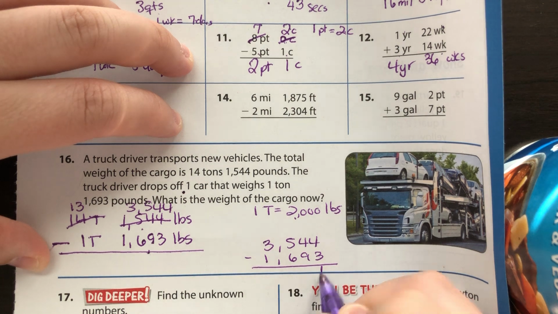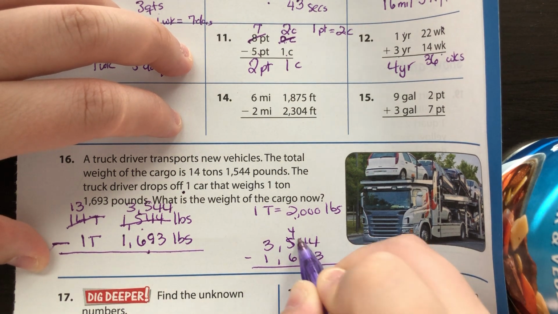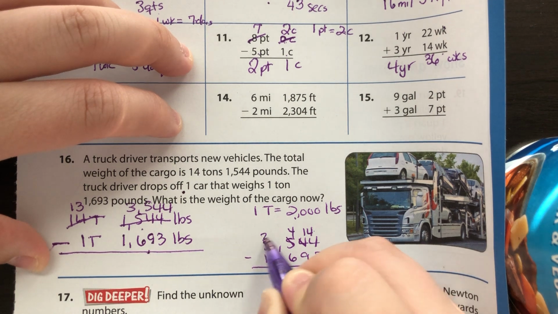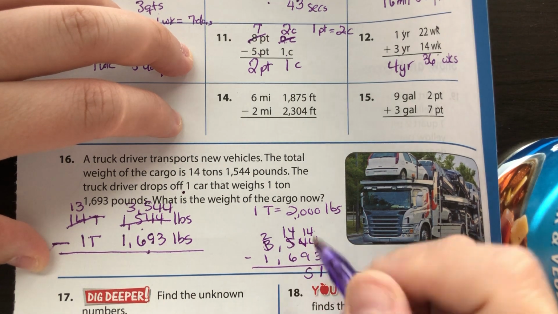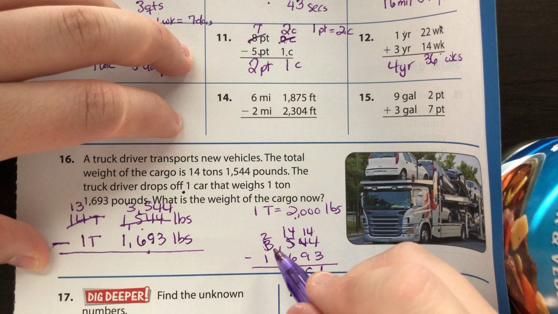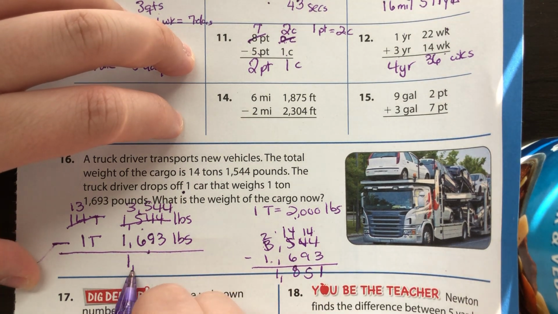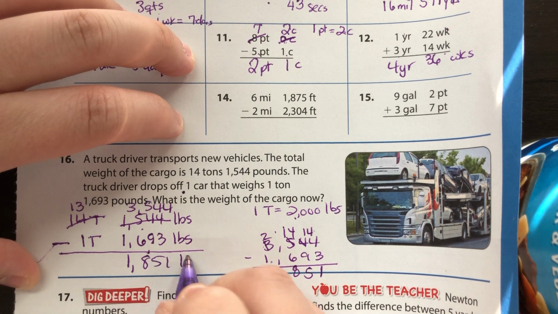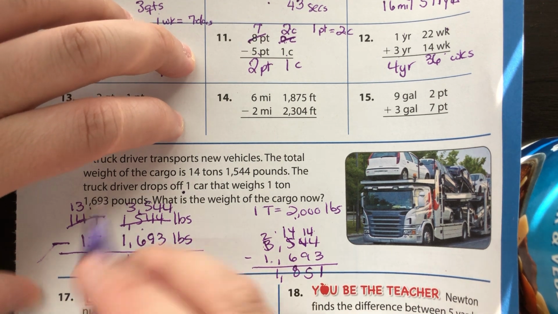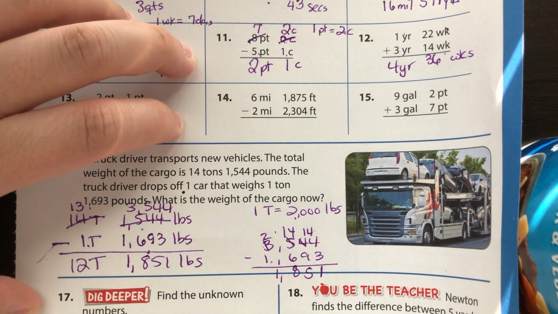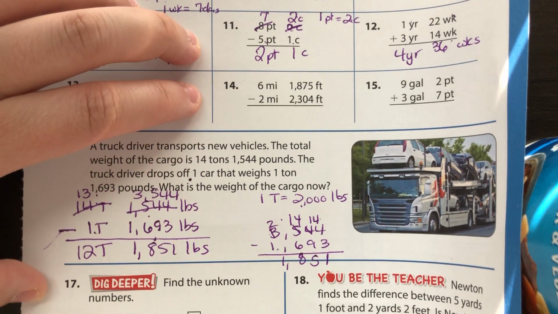4 minus 3 is 1. Borrow from the 5 to make this a 14. 14 minus 9 is 5. Borrow from the 3, make this a 2. 14, that's 8. And 2 minus 1 makes 1. So I'm left with 1,851 pounds. 13 minus 1, that's 12 tons. So the truck driver now has 12 tons, 1,851 pounds left in his cargo.